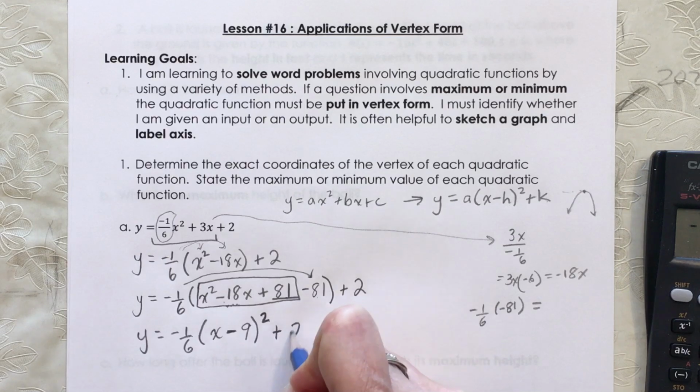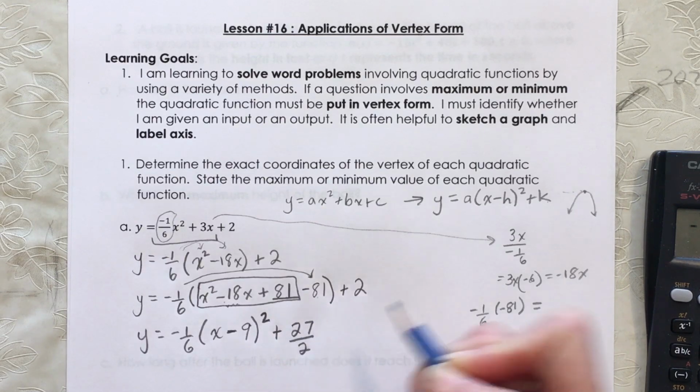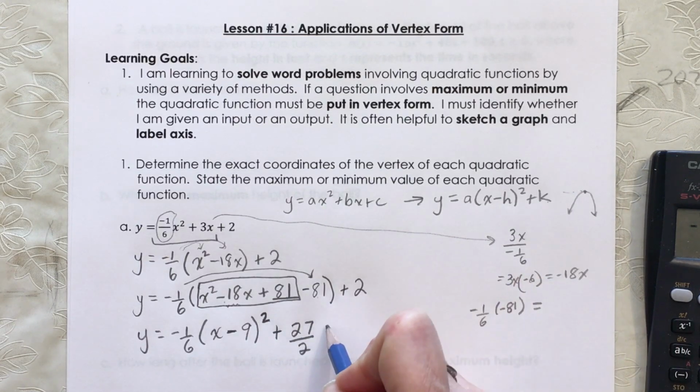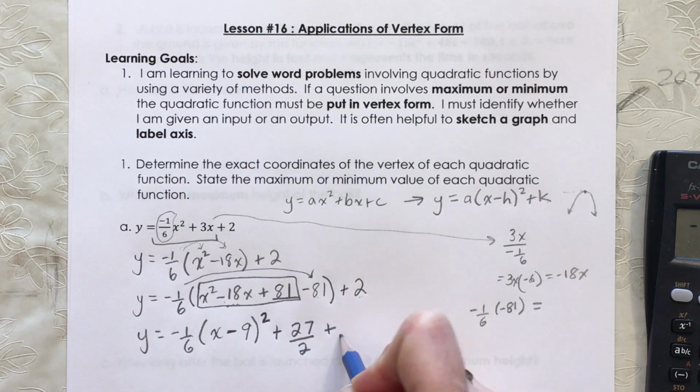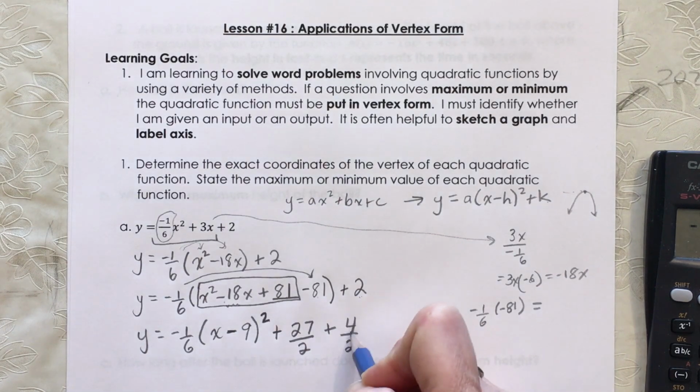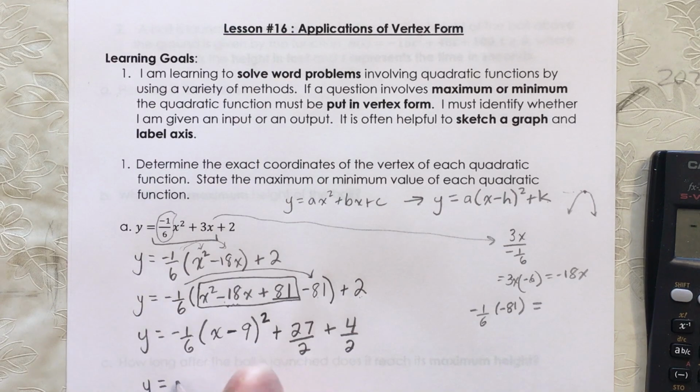So plus 27/2, and then plus 2, but we want to add 2 with a common denominator of 2. So that's going to be plus 31/2.